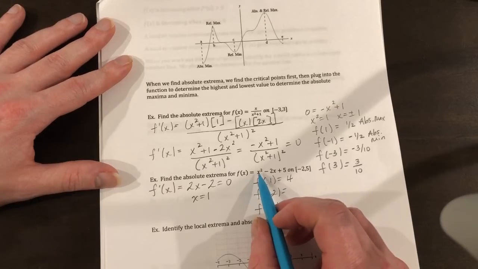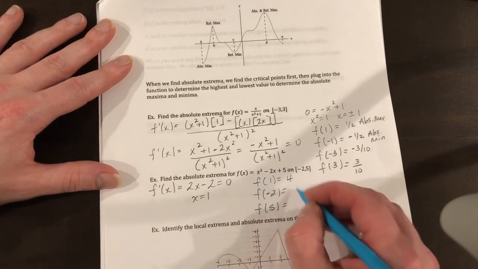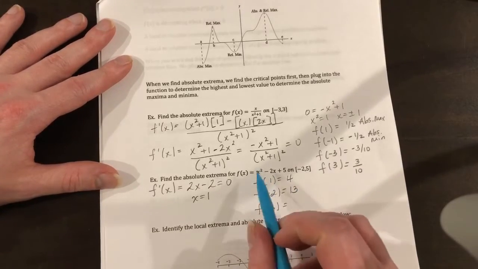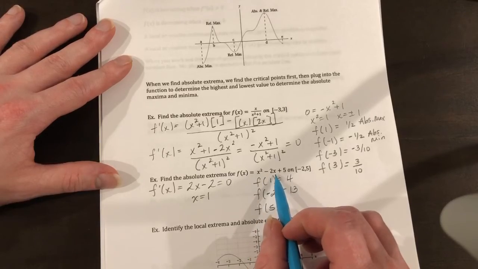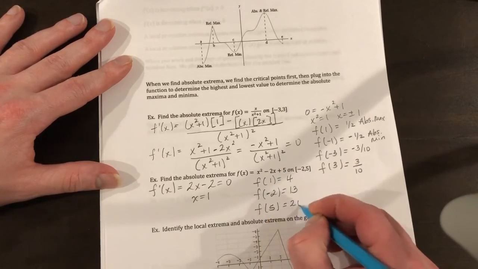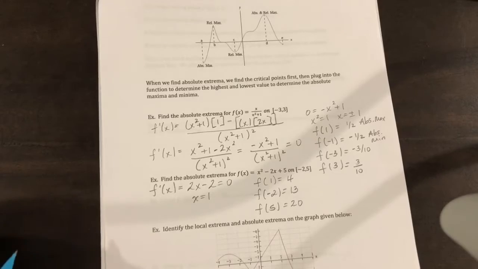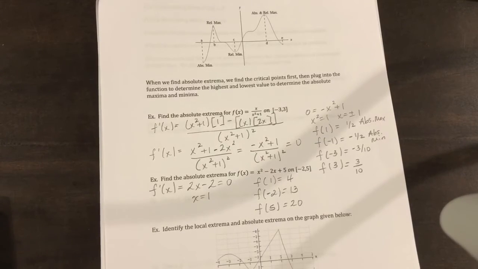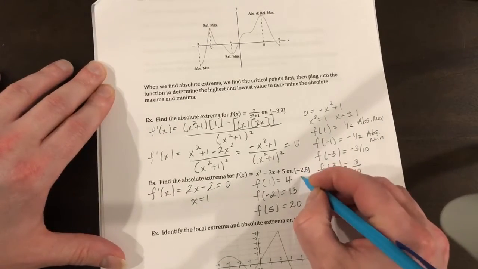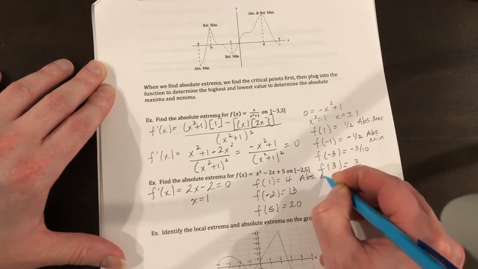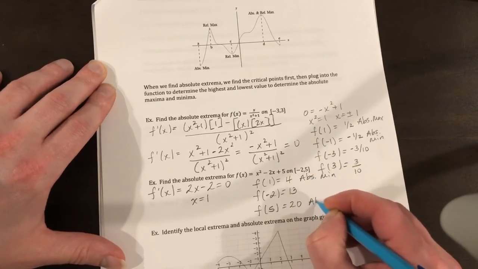Negative 2 squared is 4. 8 should be 13. 25 minus 10 is 15. 15 plus 5 is 20. Let me just double check that and make sure. It's been a while since I've had to do mental math. Okay, so this is your absolute min, and this is your absolute max.